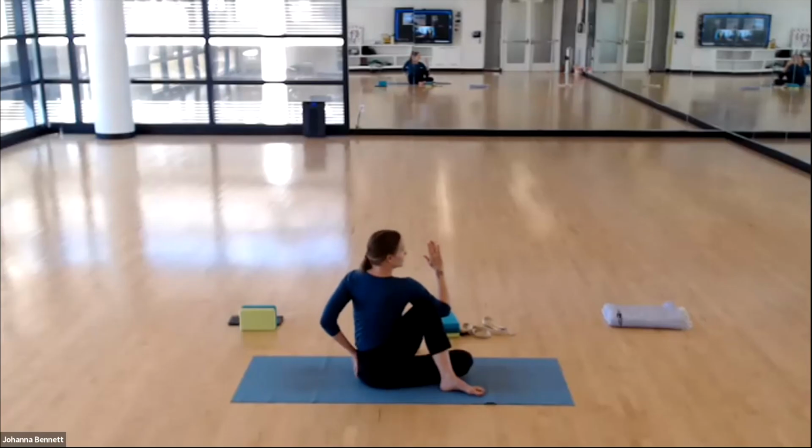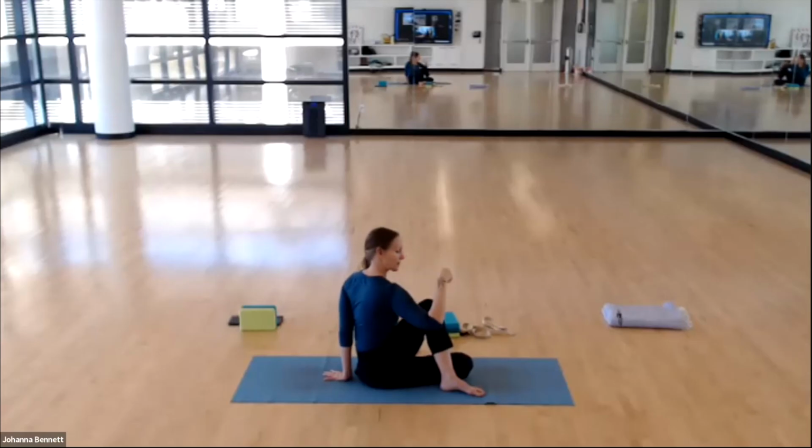Keep your hips stable and elevate your neck. And again, if you feel like there's some restriction in the upper back, just wrap the right elbow in front of the left.